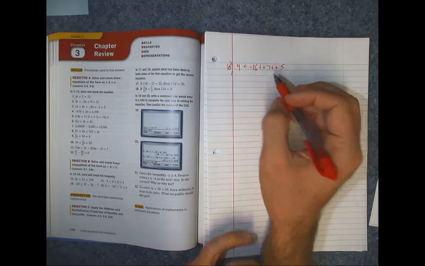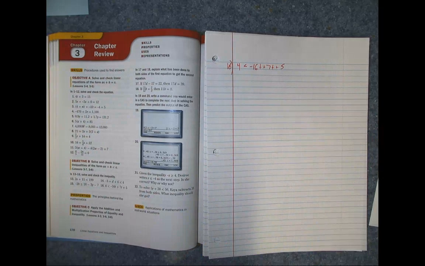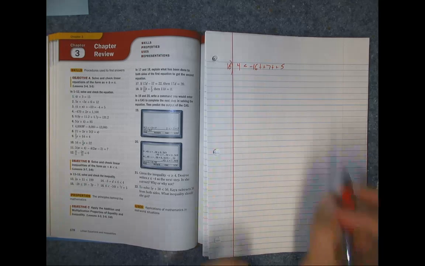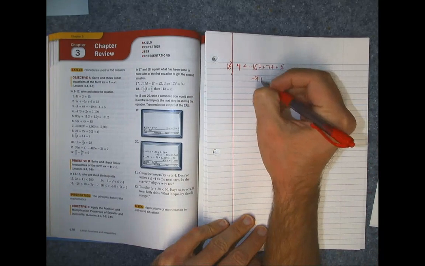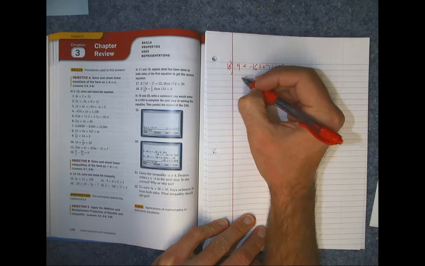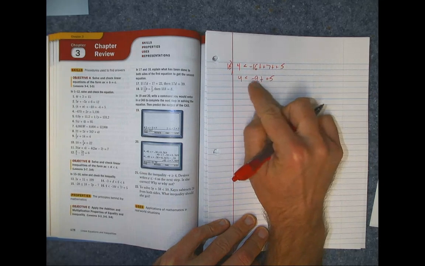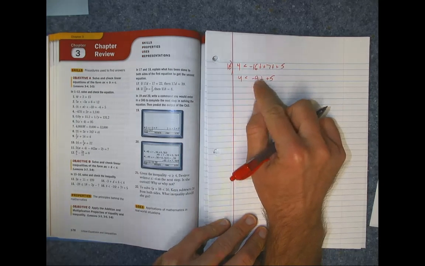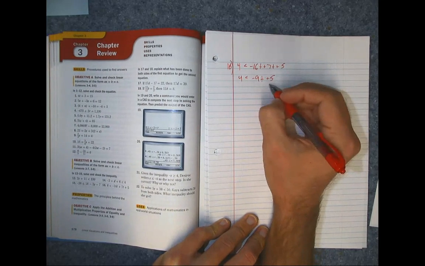Looking at the right side of the inequality, I can combine here. So I have a negative 16 plus a 7. So that's a negative 9. So I have negative 9t plus 5. Just looking ahead, that's a negative coefficient. I will need to divide by a negative to get rid of it at the end, so I need to remind myself to flip when I get there.